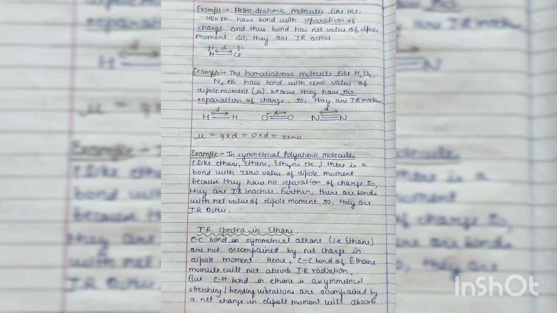Next example, symmetrical polyatomic molecules like ethane, ethene, ethyne, etc. There is a bond with zero value of dipole moment because they have no separation of charge. So they are IR inactive. Further, there are bonds with net value of dipole moment. So they are IR active. In IR spectra of ethane, the carbon carbon bond is symmetrical and not accompanied by net change in dipole moment.